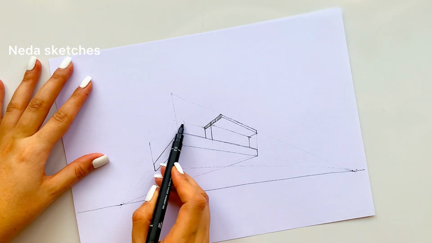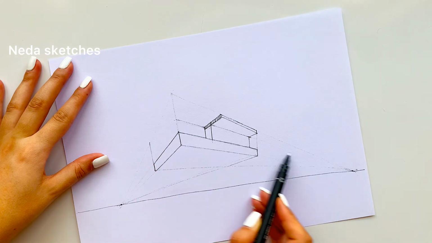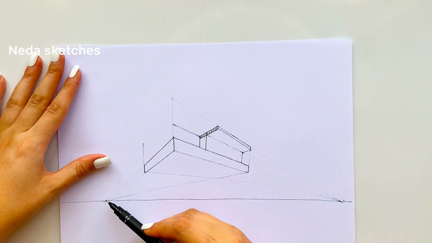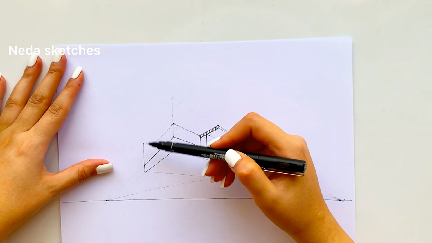Okay, I want to draw this part of the facade in the backward because I want to design a diverse facade for the building.